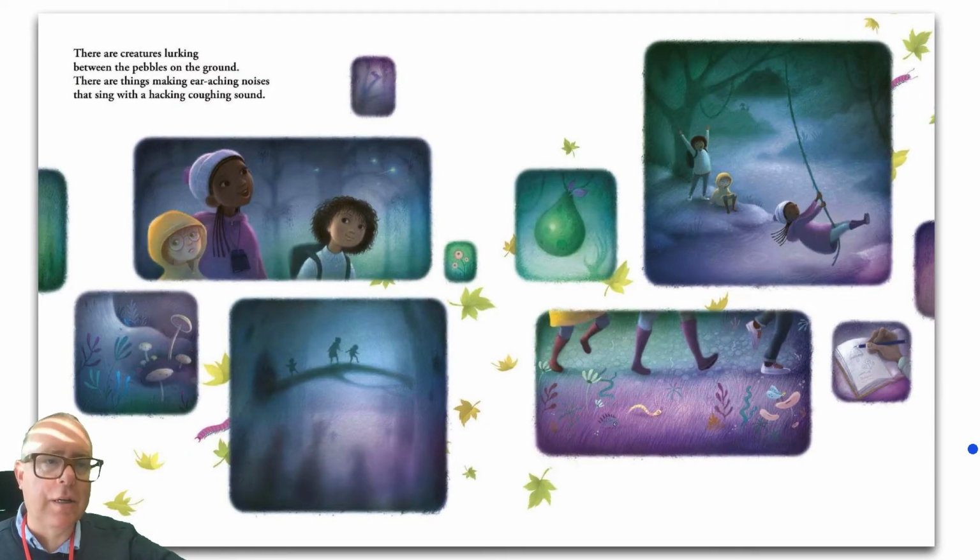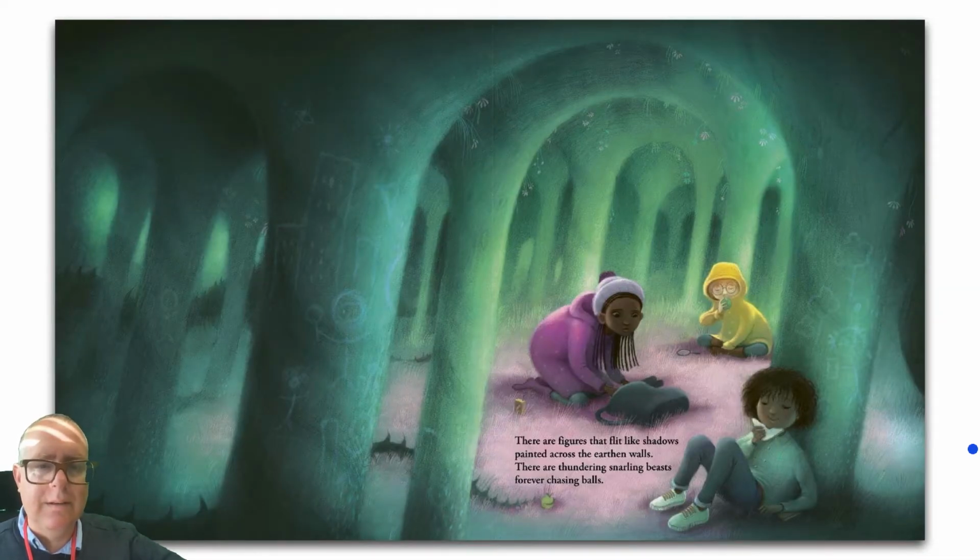There are creatures lurking between the pebbles on the ground. There are things making ear-aching noises that sing with a hacking, coughing sound. There are figures that flit like shadows painted across the earthen walls. There are thundering, snarling beasts forever chasing balls.